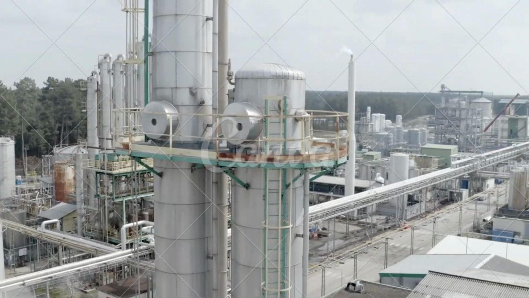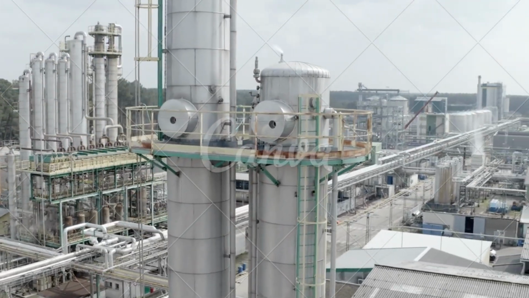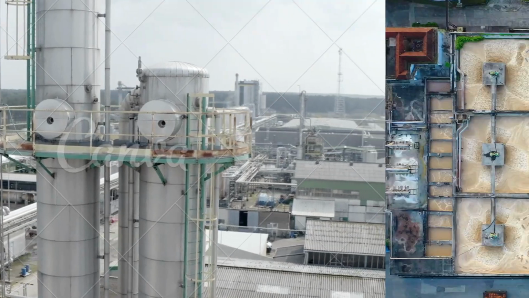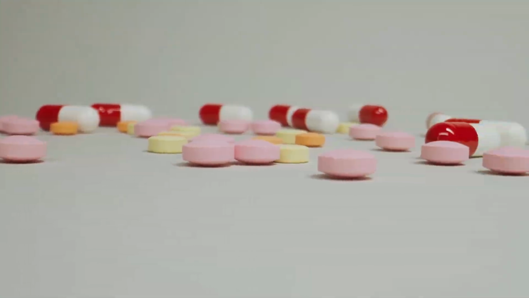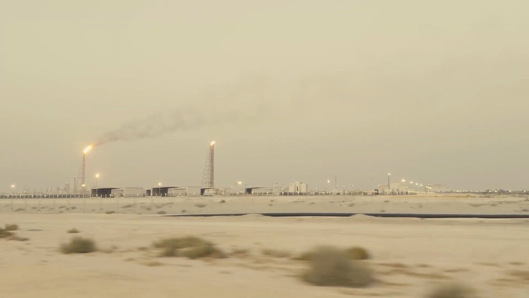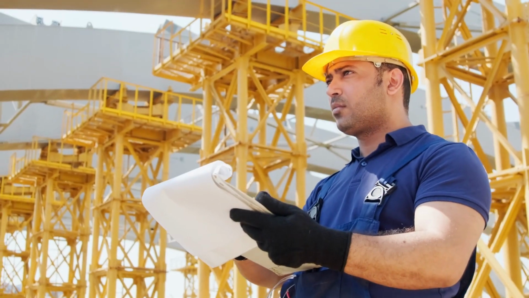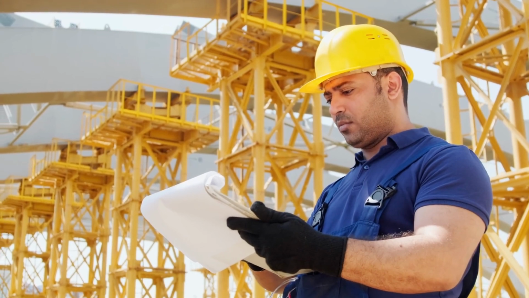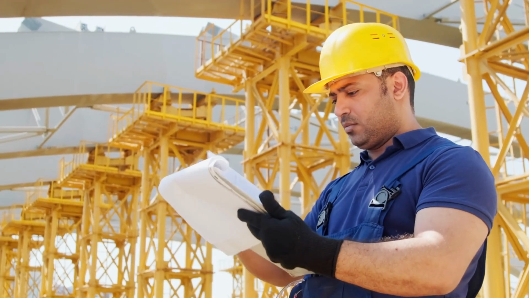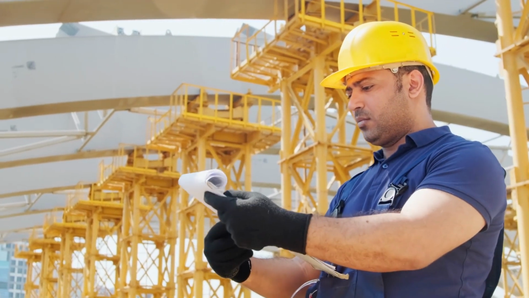So why is all this important to chemical engineering? Because distillation is one of the core separation processes that keep industry running, whether it's water treatment, pharmaceuticals, petrochemicals, or environmental protection. Chemical engineers design, operate, and optimize these systems to make them safer, cleaner, and more efficient.